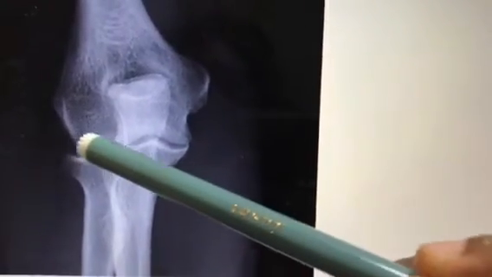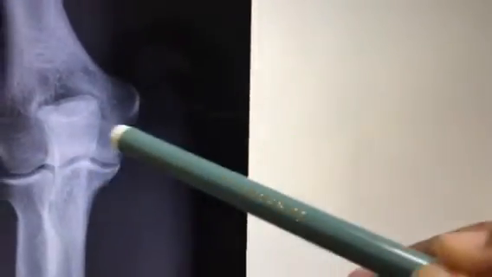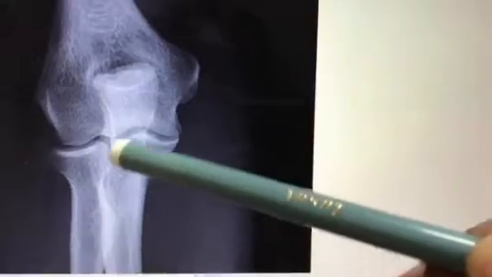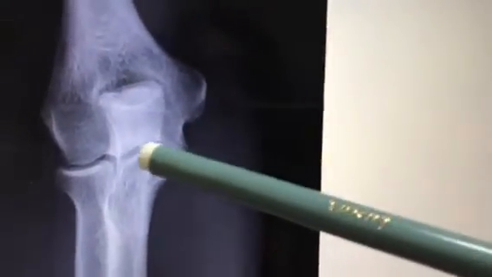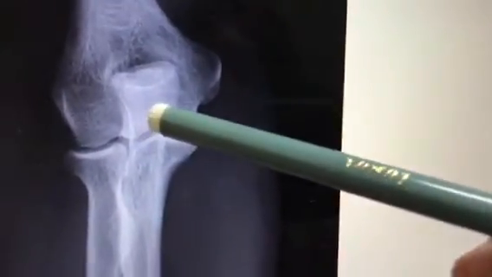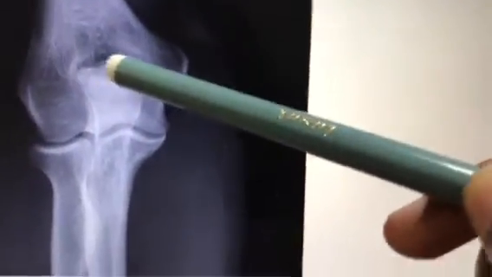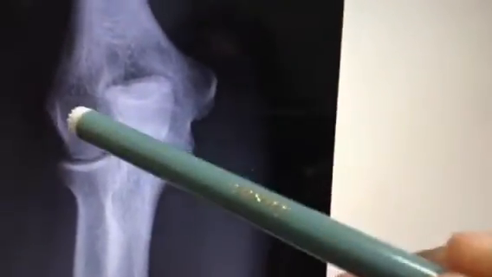Here you could see the capitulum, and the trochlea, what is present in the front, capitulum and trochlea, and you can see the olecranon process here. The trochlea is here, superimposed by the olecranon process. This fossa is called the olecranon fossa. So this is the lateral epicondyle, and this is the medial epicondyle. This is about the AP view. And then next, radius and ulna are seen.